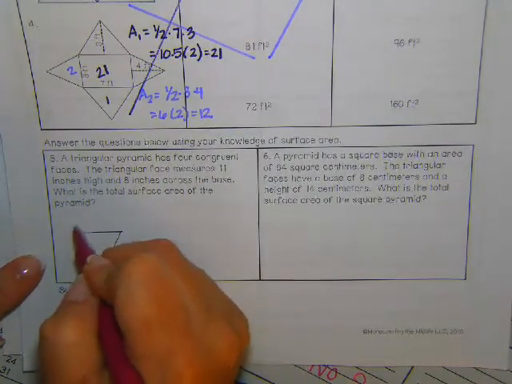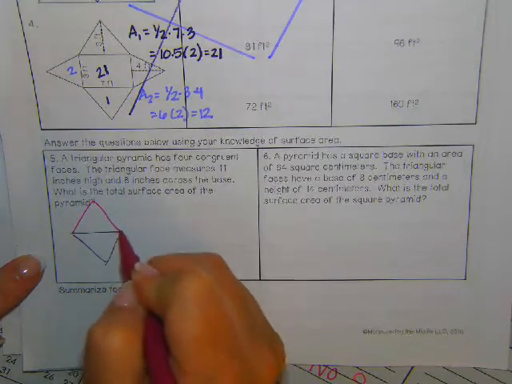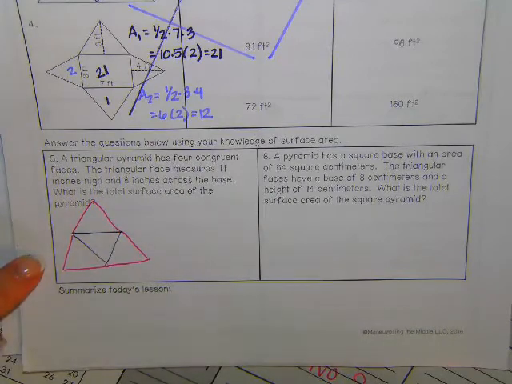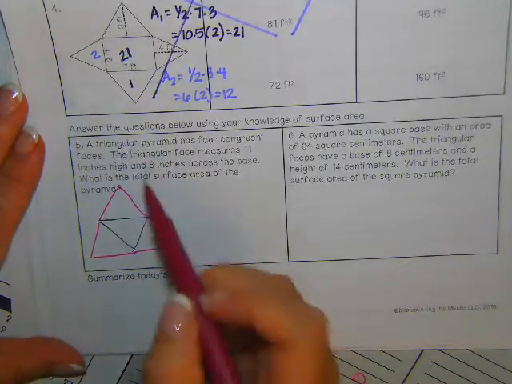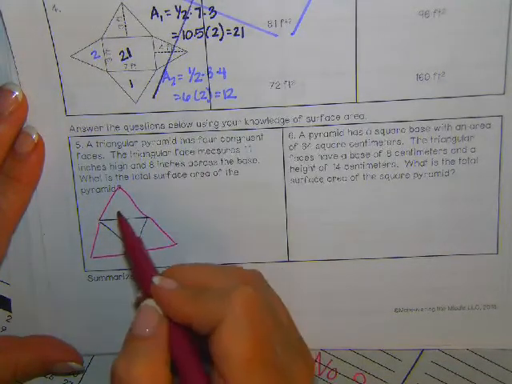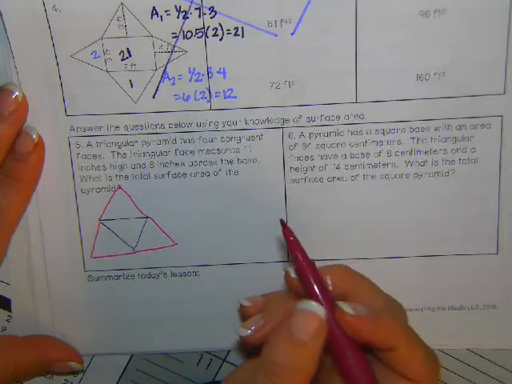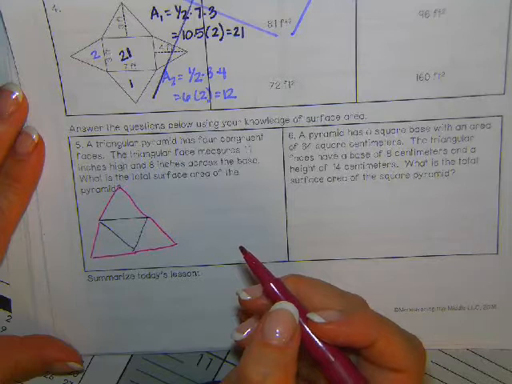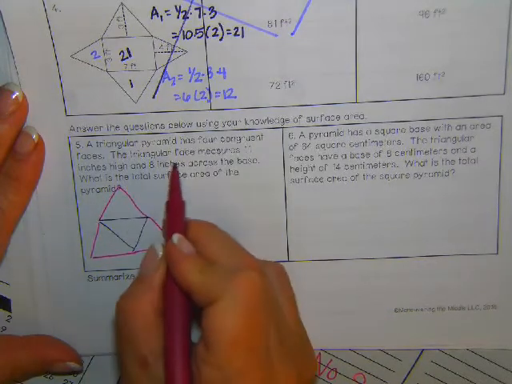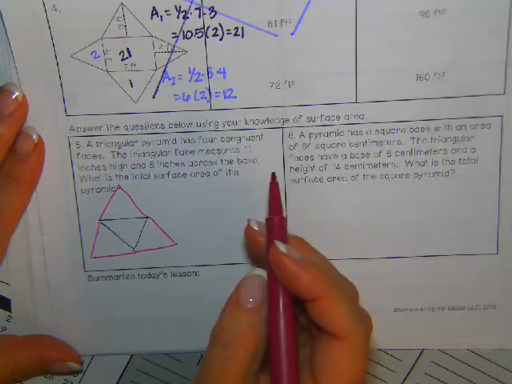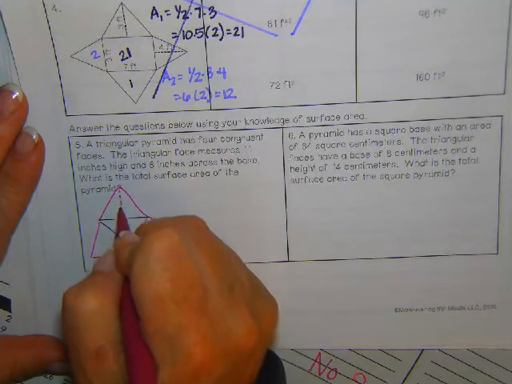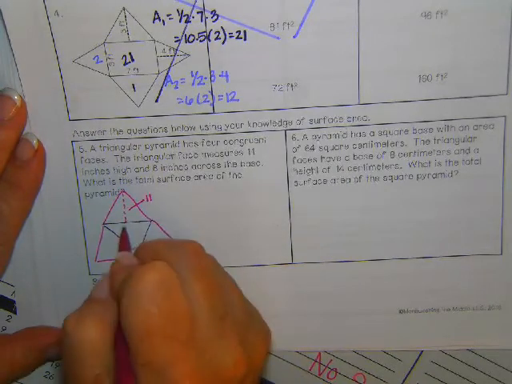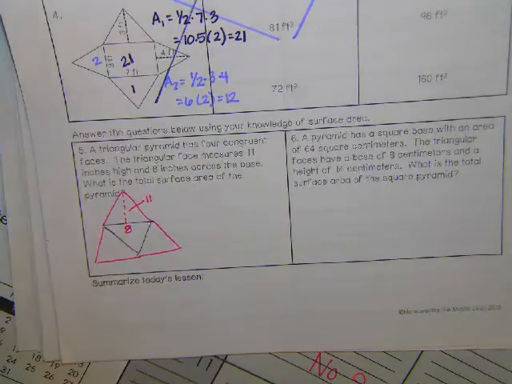So then here, each one, you just draw another triangle. And it tells you it has 4 congruent faces. The triangular face measures 11 inches high, so that is 11, and it's 8 across the base.